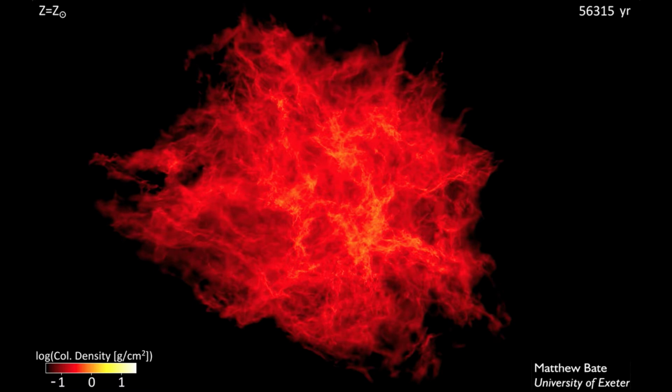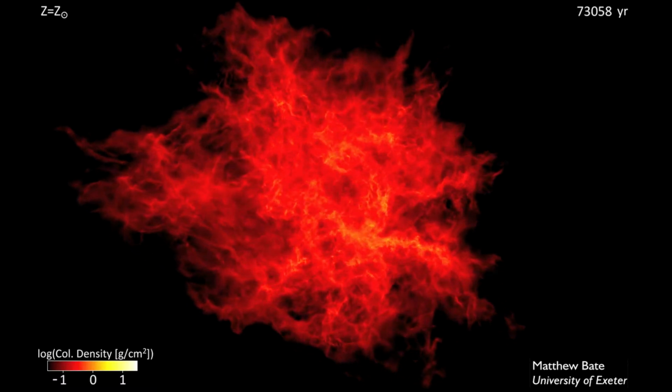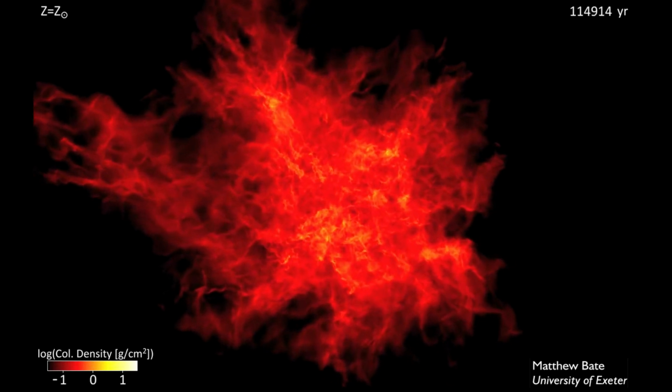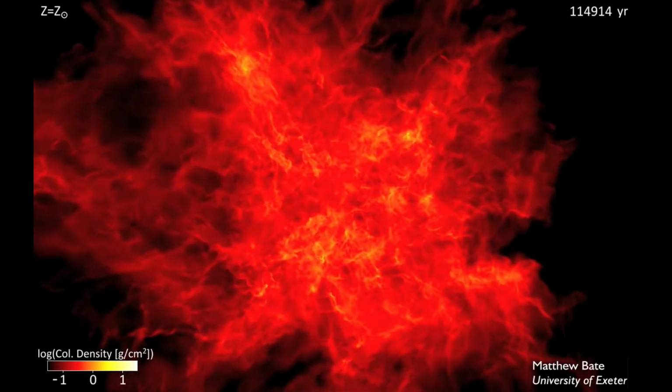Collapse forms regions of higher density and temperature, indicated by orange and yellow. These collapse further to form stars, the growing swarm of small white dots.